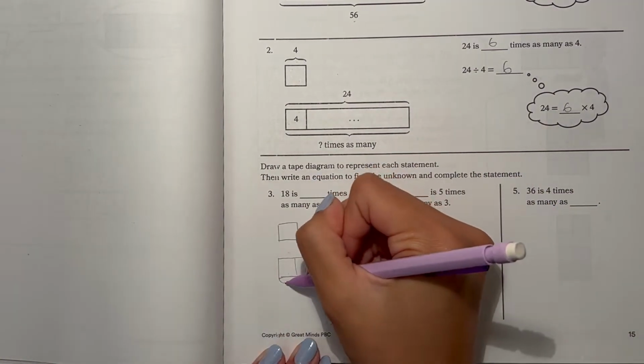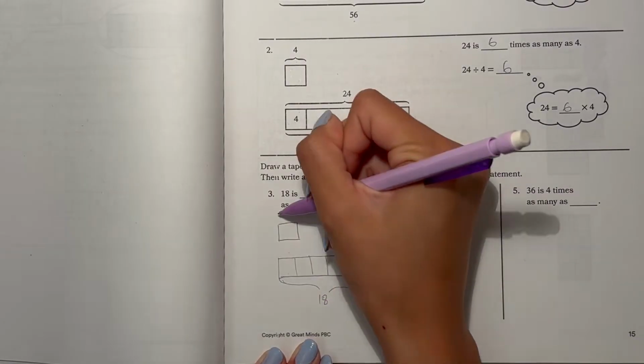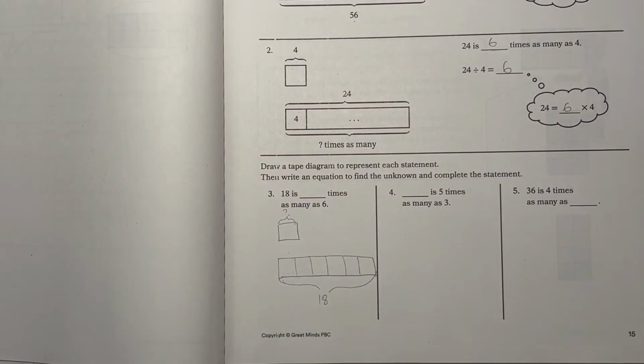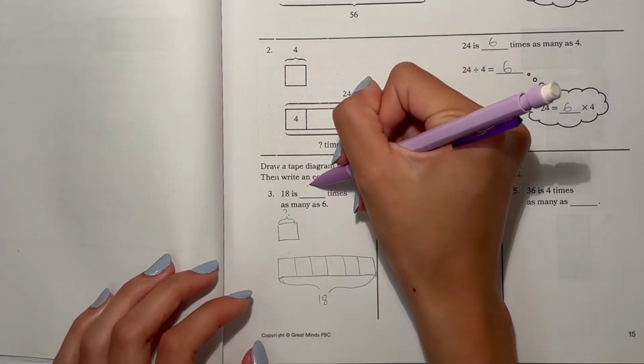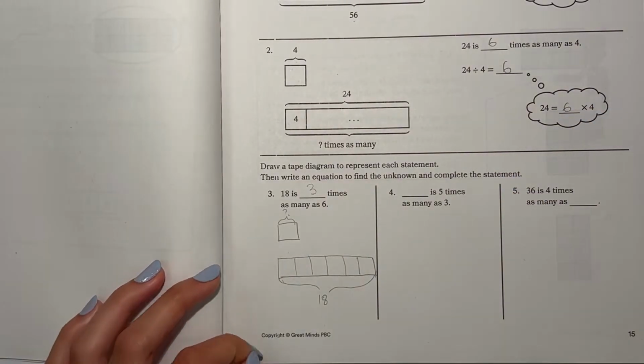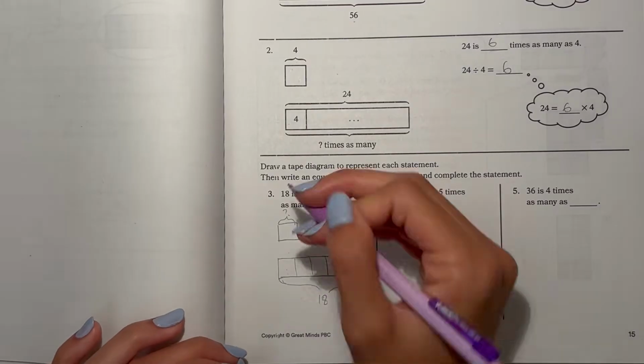So we know this much is 18, but we want to find out how much each tile is worth. Well, we know 6 times 3 is 18, which means 18 is 3 times as many as 6. So 6 copies and each is worth 3.